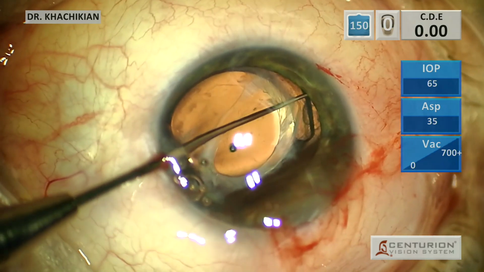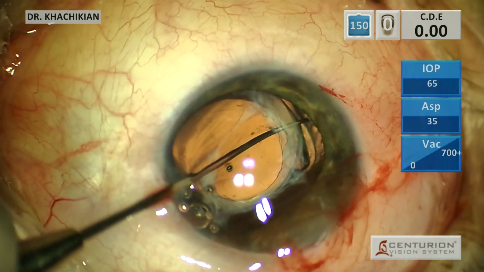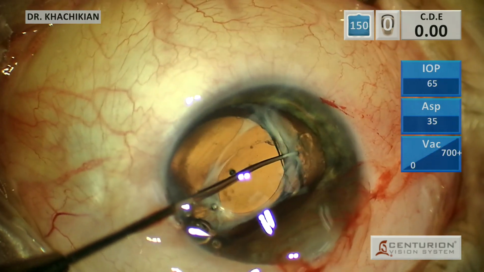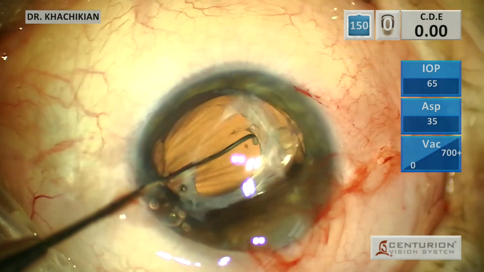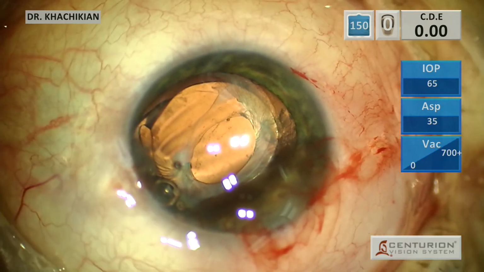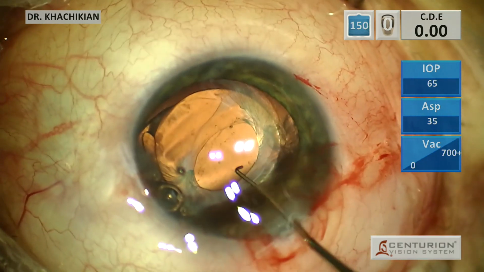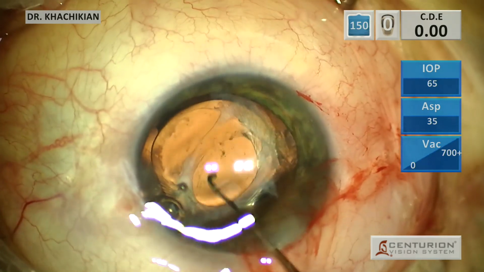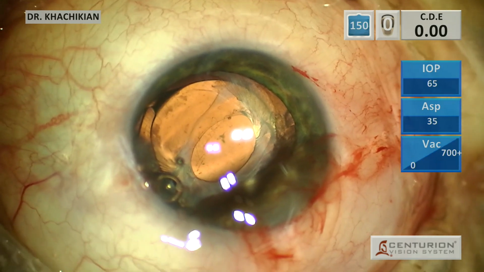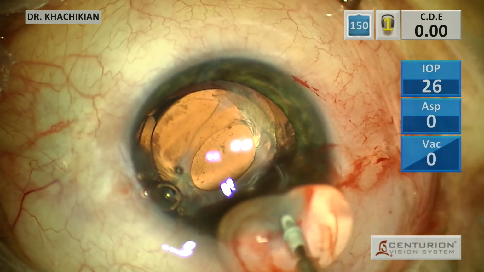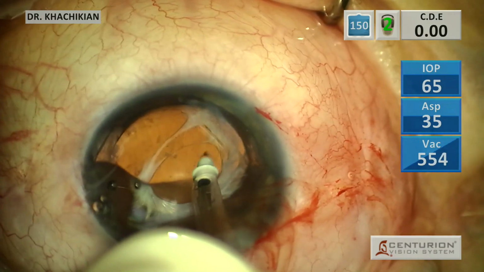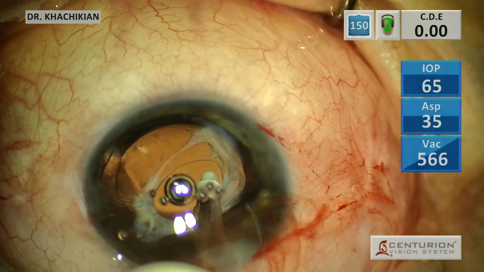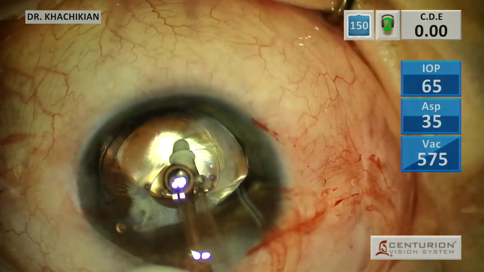Probably a little more torque on those zonules than I wanted to see, in reviewing this case. You can also question whether there's more cortex out there. It looks like the cortical cleanup was really not good during the original cataract surgery. All right, so now both haptics are free and not intertwined with the capsular tension ring, and the ring appears to be in the fornix of the capsular bag, which is awesome. That's exactly what we want.